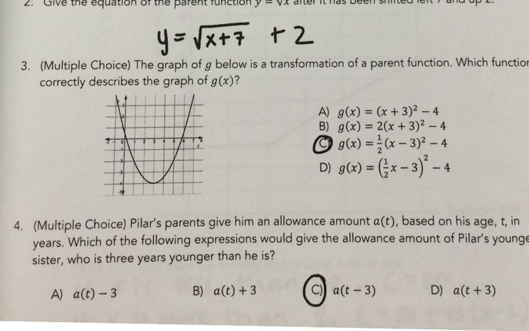Now the harder one is, has there been a vertical compression? That's what's happening here. Or has there been a horizontal stretch? So if you look at the graph, do you guys know how you could tell just by looking? It's okay if you don't, because we haven't really talked about this.